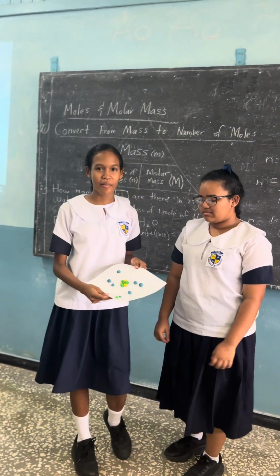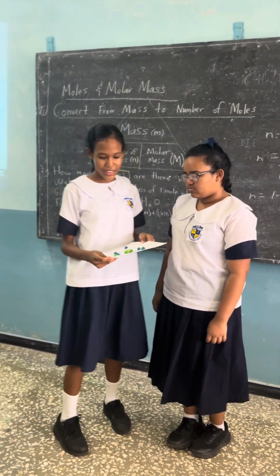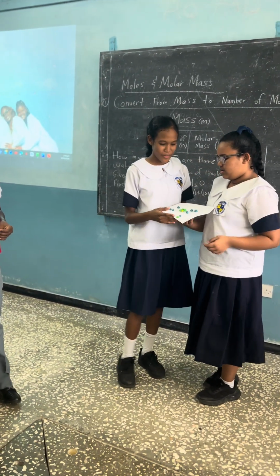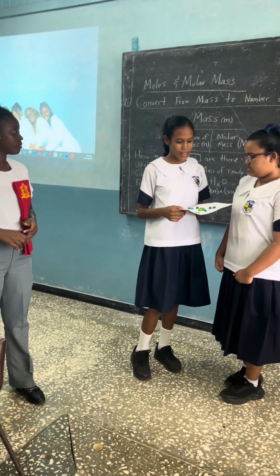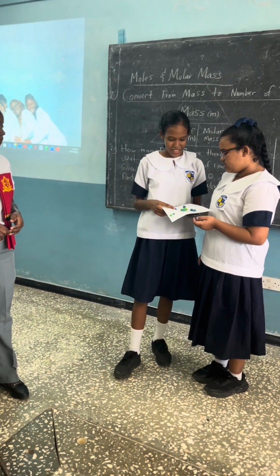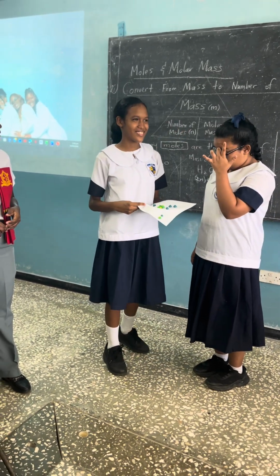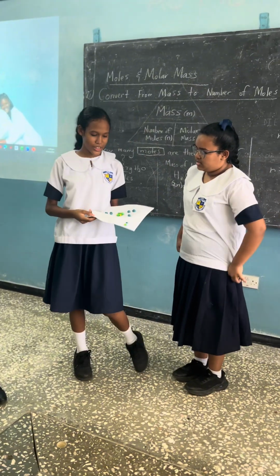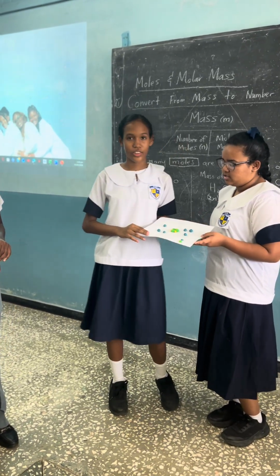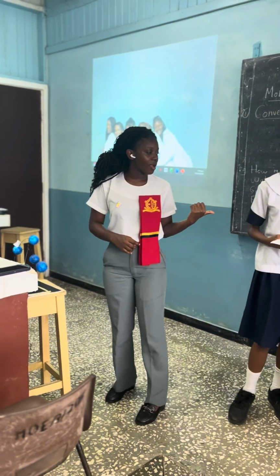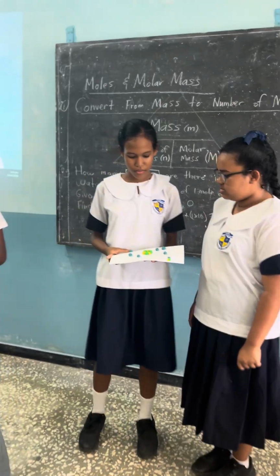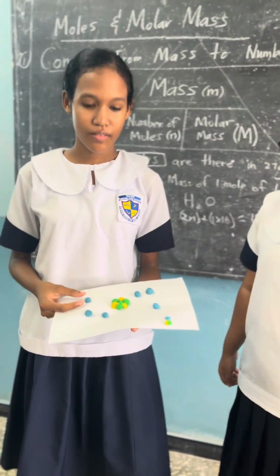Here we have our diagram of carbon, which has 6 electrons. And we have the middle here, which represents green and yellow, which represents the nucleus. Good. So what did you make? Carbon. So their carbon atom has a total of 6 electrons. The first shell has 2 and the second shell has 4. Give them a hand. Very good.